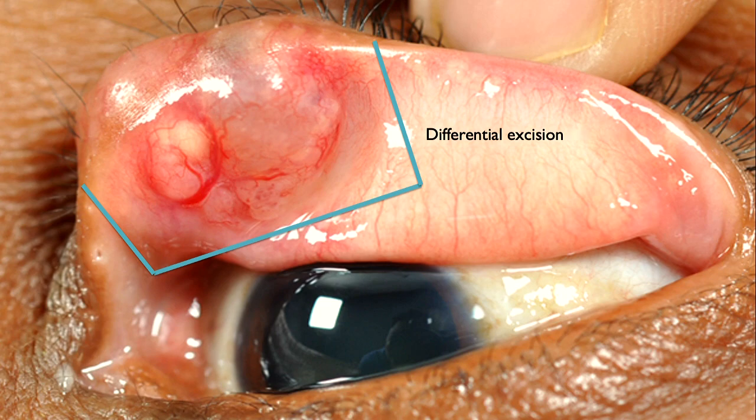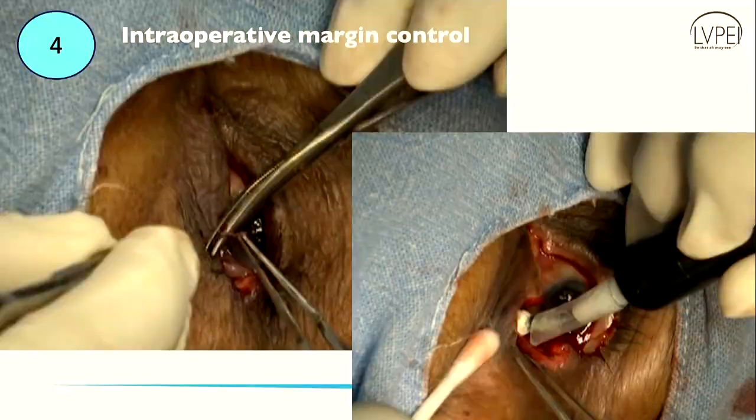Many a time, like in this particular patient, as you can see, the posterior lamellar involvement is more, and we have to do a differential excision. That means the 4 mm margin we take from the involved area is more in the posterior lamella compared to the anterior lamella for this particular patient.